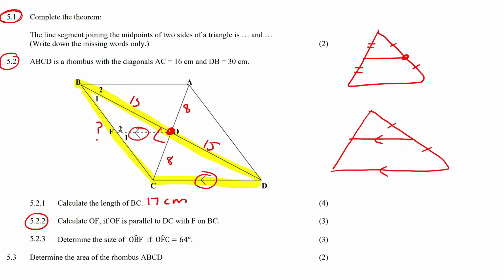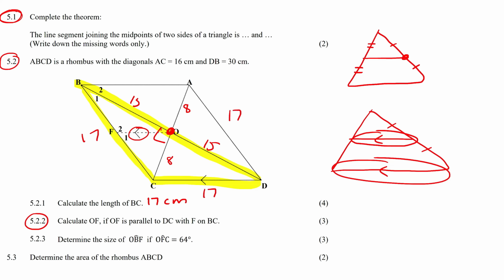So one of the things we could say is that this length is half this length. So that means this length is going to be half of this length. But we know this length. Why? Because we've just calculated this one as 17, but we know that the properties of a rhombus tell us that all lengths are the same. So now we have this length, so we can easily get that length as half. But obviously for 3 marks, we need to go and say it in the correct way.